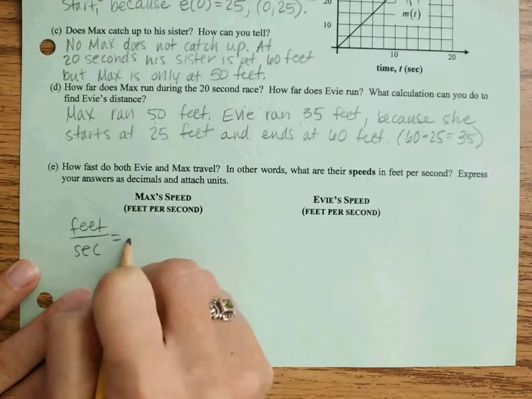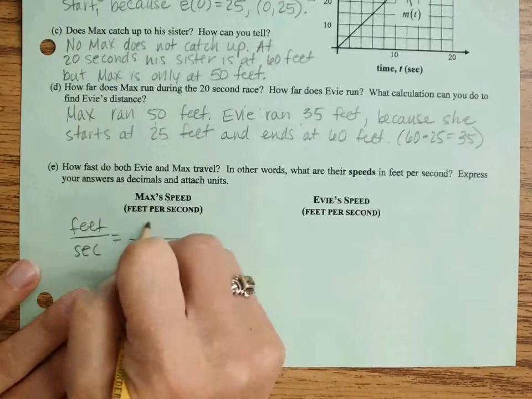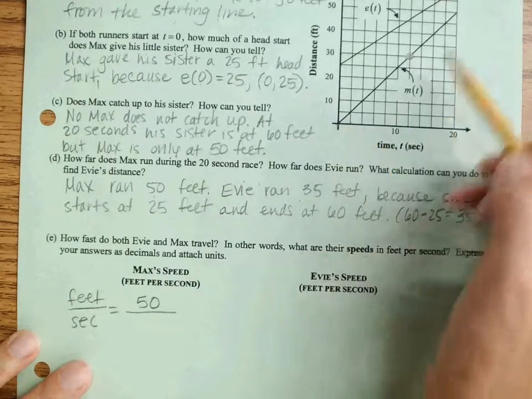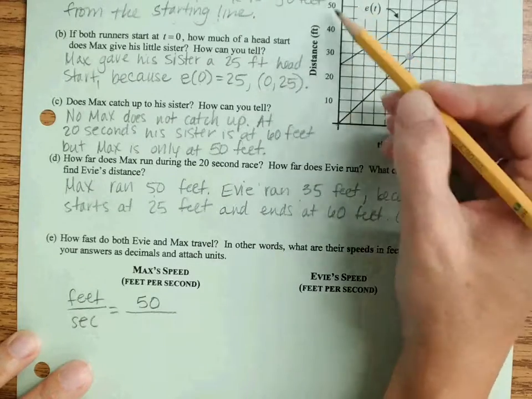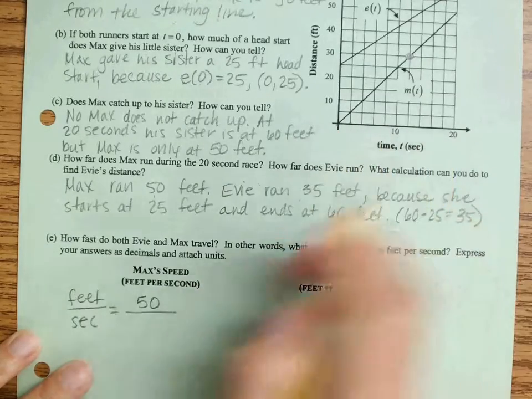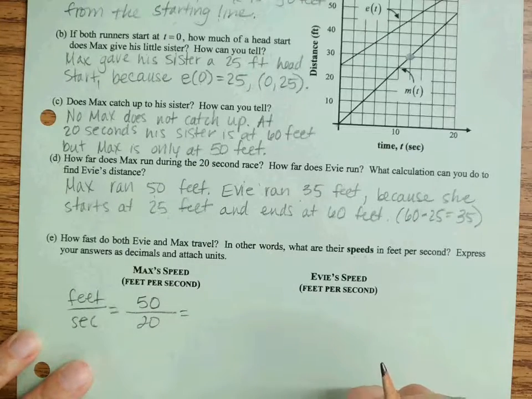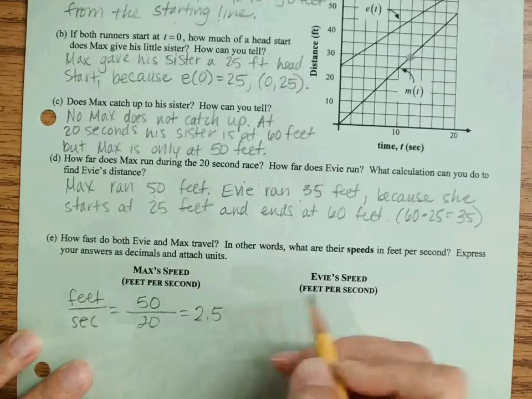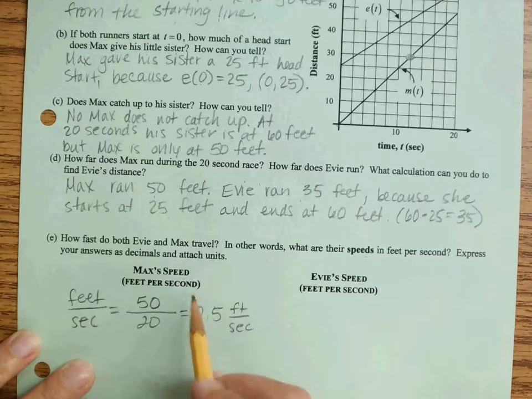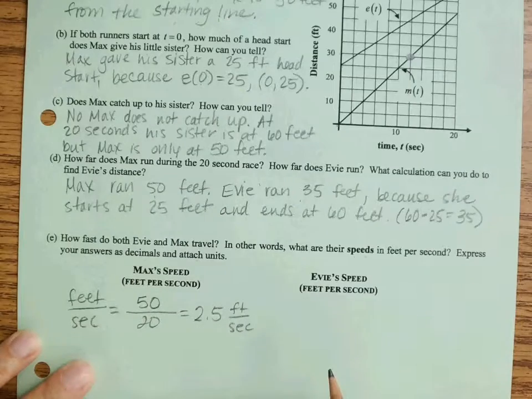So Max traveled, okay, we're going to use the information from part D. He traveled a total of 50 feet, okay? So looking back at my graph here real quick, from 0 to 50, and so I'm using the y-axis to come up with those values. His total seconds, we're going to use the x-axis, 0 to 20, and then we'll go ahead and simplify. So 50 feet divided by 20 seconds is 2.5 feet per second, okay? And then it does say express your answer as decimals, attach units, and so I made sure that we did that.